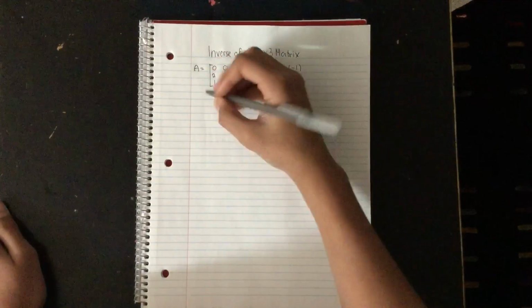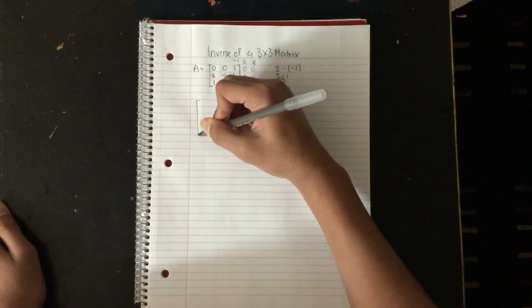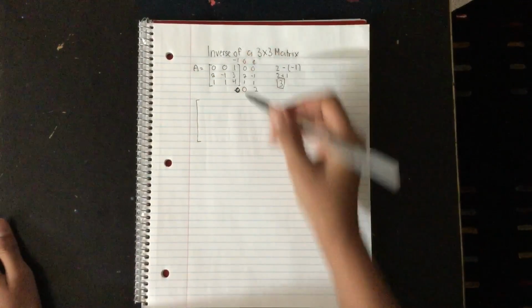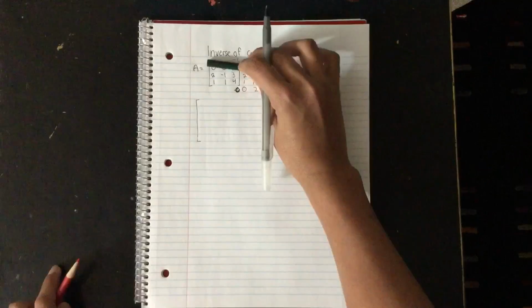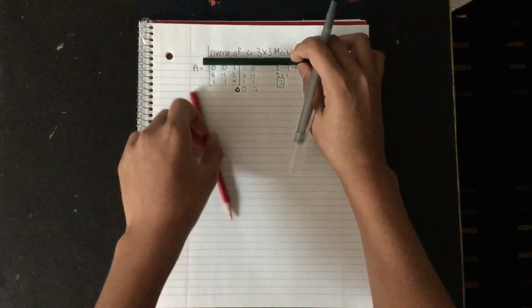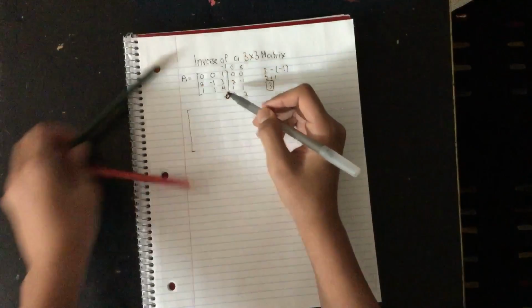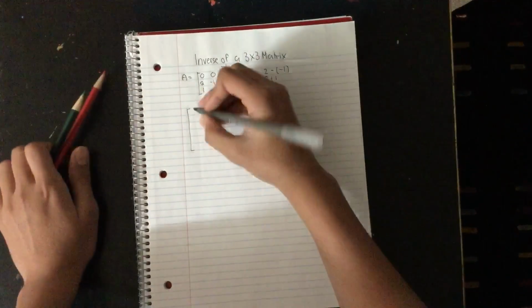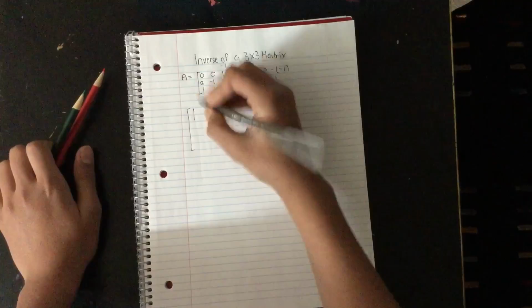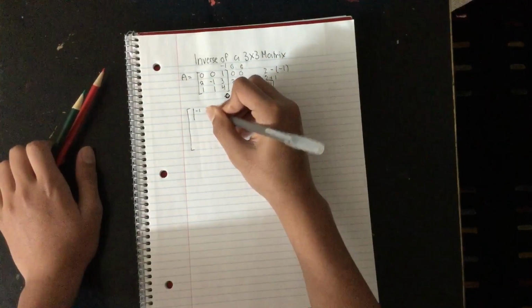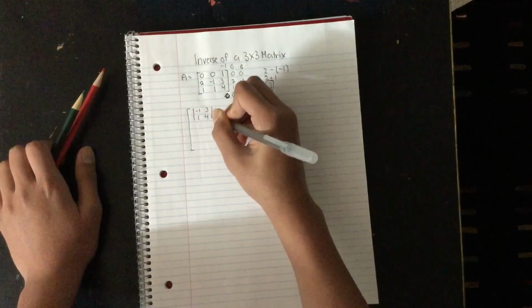Next step is a little more tricky. So we're gonna make a little bigger bracket here, and what you're gonna do is first cross off this first row, and cross off this first column, and whatever 4 numbers are left, you write in a mini matrix inside these brackets. So the numbers we had written down were negative 1, 3, 1, and 4.